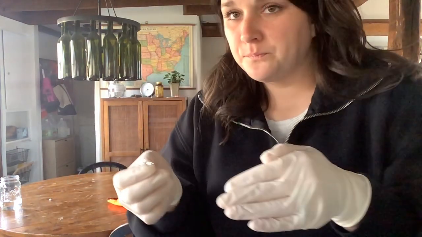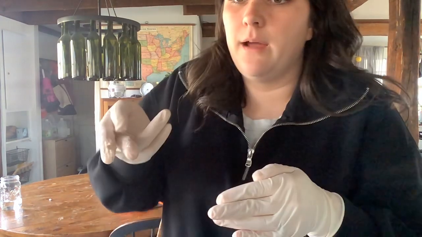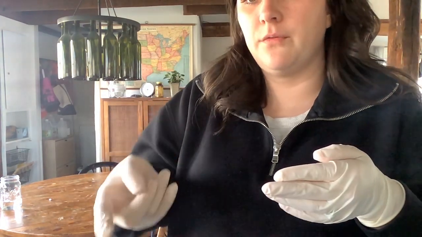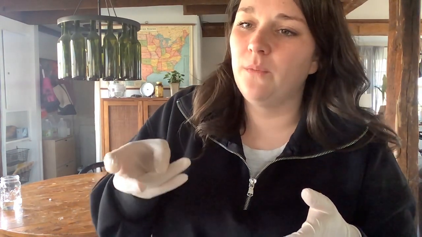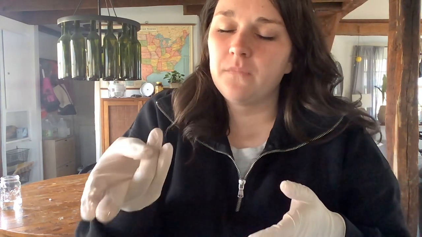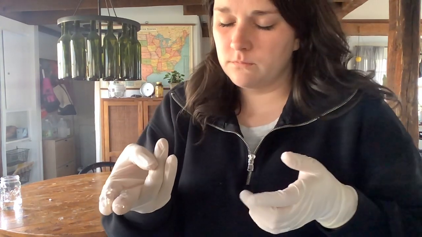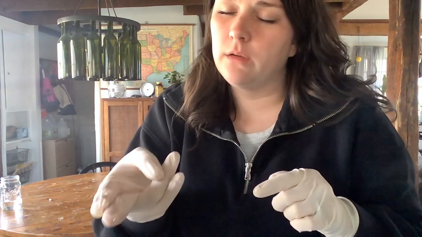For the bimanual exam, I would insert 1 finger, and then I would put my other finger in on the side. Kind of hard to do without an actual model. So 1 finger and then my other finger to the side, and I would feel the vaginal wall. I'm feeling for any concerning feelings. I would spread my fingers.